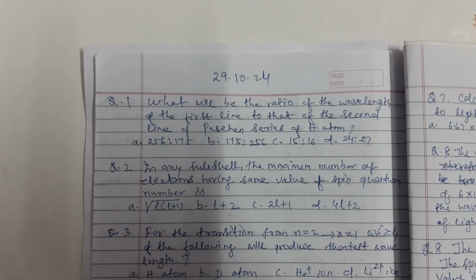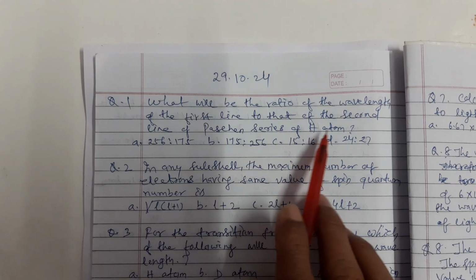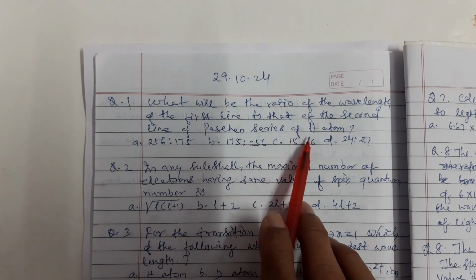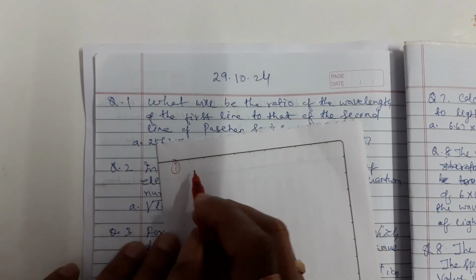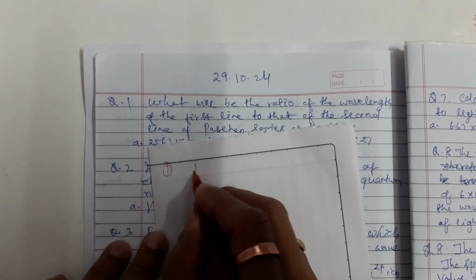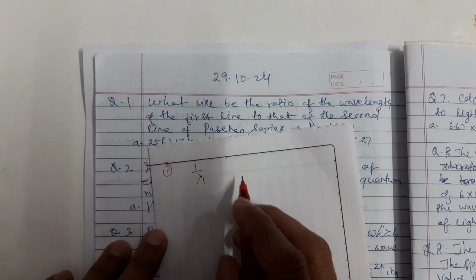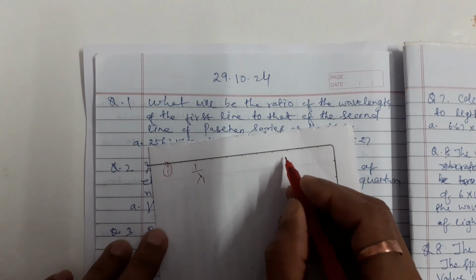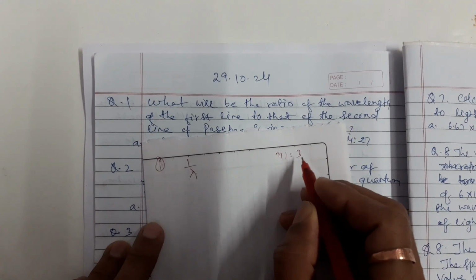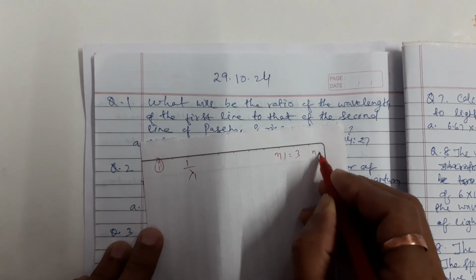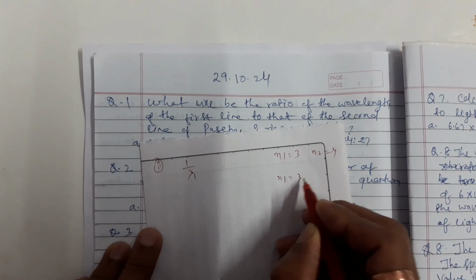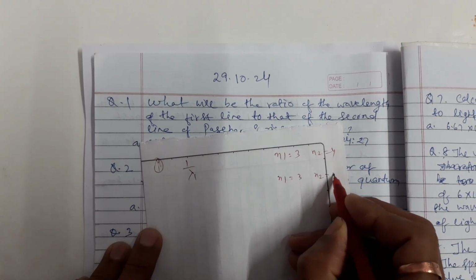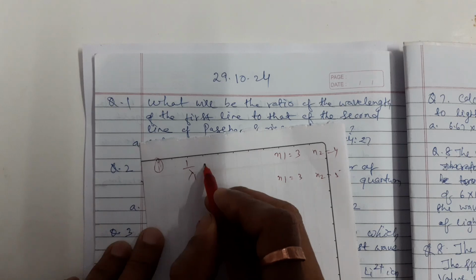First question: what will be the ratio of the wavelength of the first line to that of the second line of the Paschen series of the hydrogen atom? See what will happen. 1 by lambda 1: the Paschen series starts from n1 equal to 3. So for the first line n1 is 3, n2 is equal to 4. For the second line n1 is equal to 3, n2 is equal to 5. According to this you have to do.